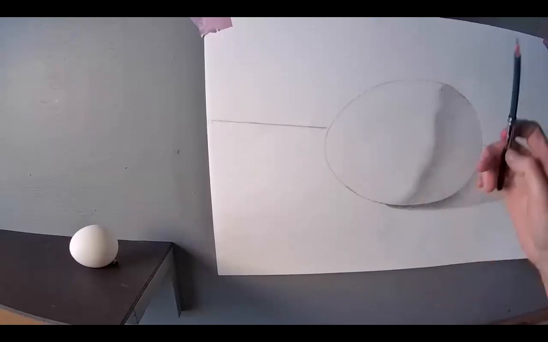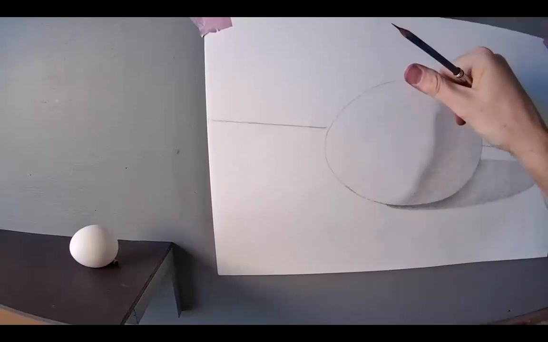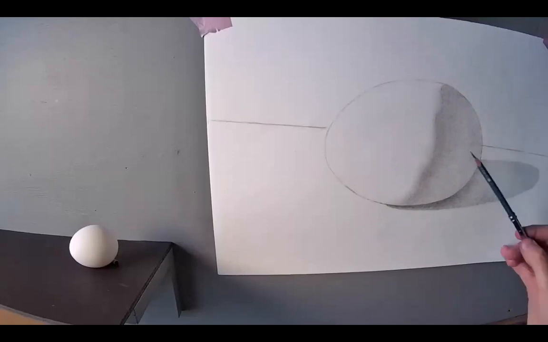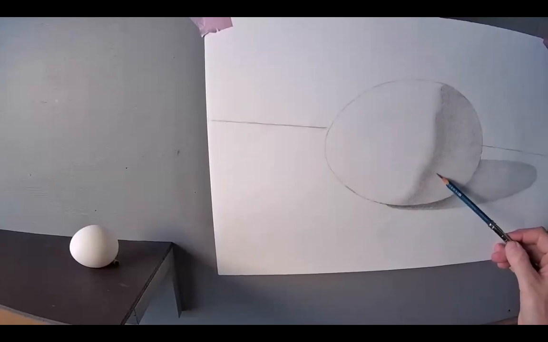And then if you go in with a tissue or your finger and blend that all together, you kind of obliterate it. It's like very carefully building a structure out of blocks and then knocking all the blocks down. You lose all the clarity of the articulation that you've achieved by making the lines with the pencil.